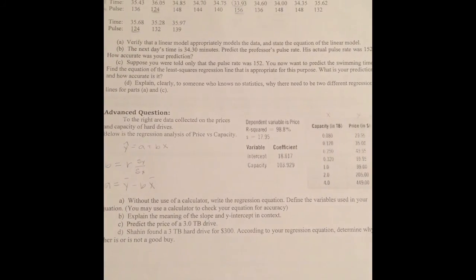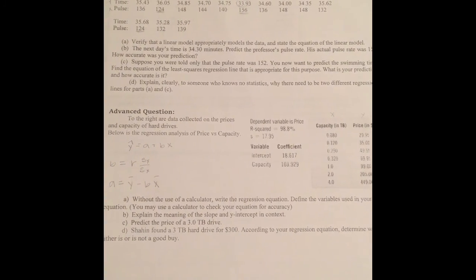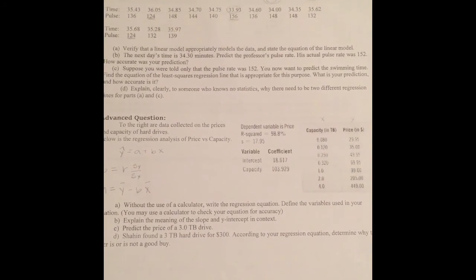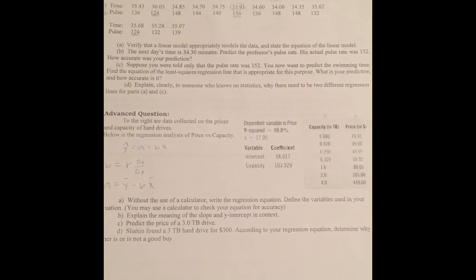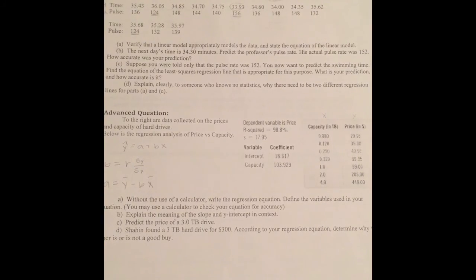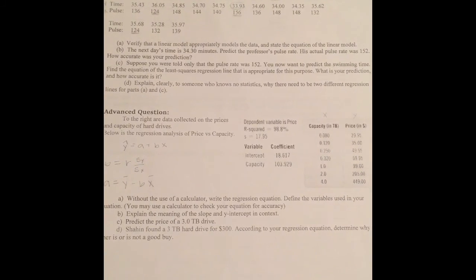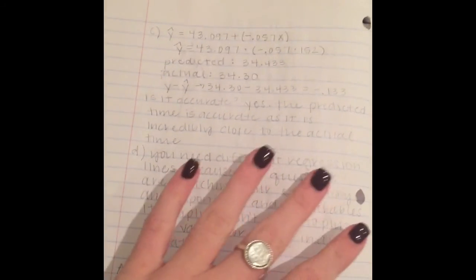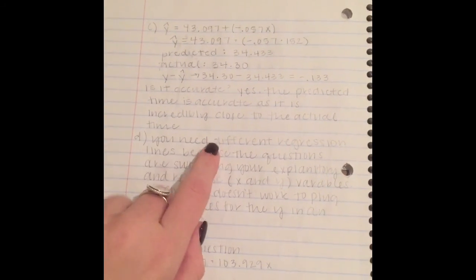Question C says, suppose you were told only that the pulse rate was 52. You now want to predict the swimming time. Find the equation of the least squares regression line that is appropriate for this purpose. What is your prediction and how accurate is it? So for that, you have to switch the variables.